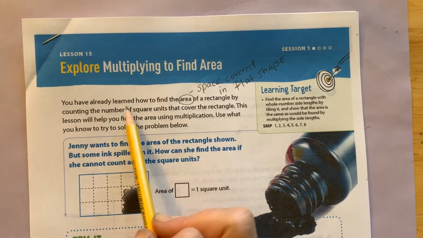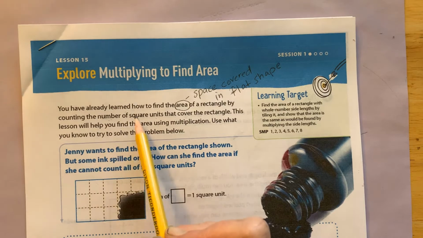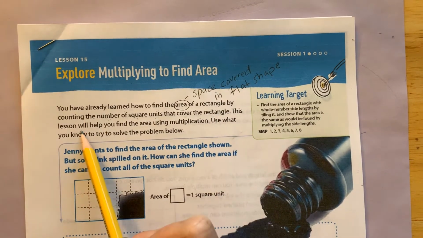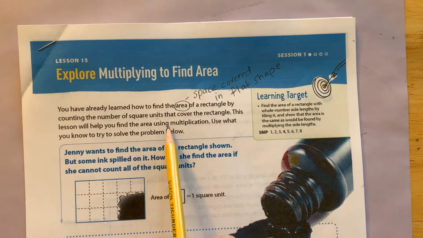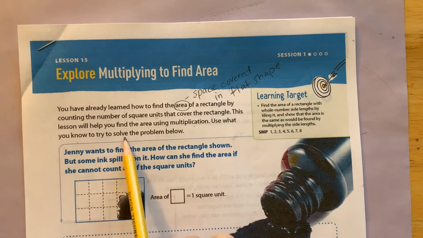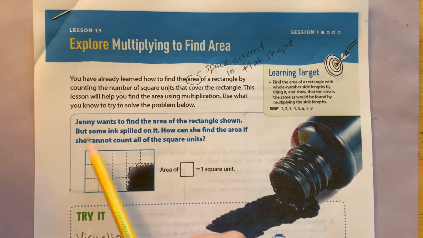Okay, so you have already learned how to find the area of a rectangle by counting the number of square units that cover the rectangle. This lesson will help you find the area using multiplication. Use what you know to try to solve the problem below. Okay, let's go ahead and read our problem.